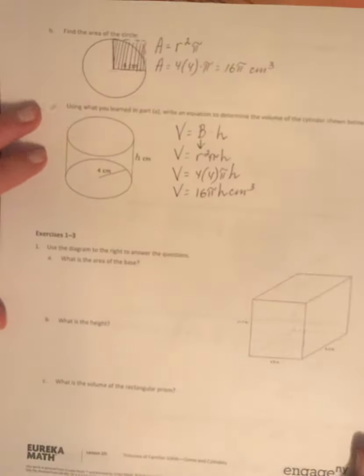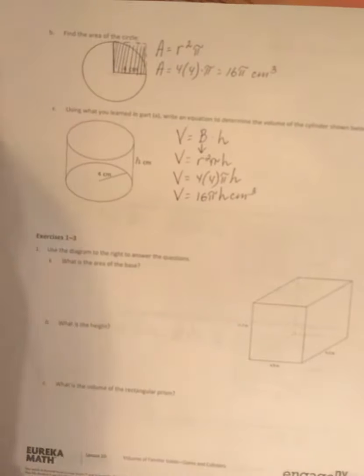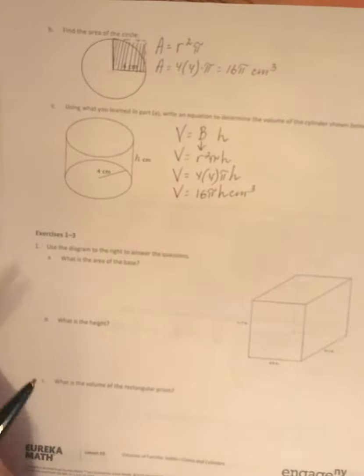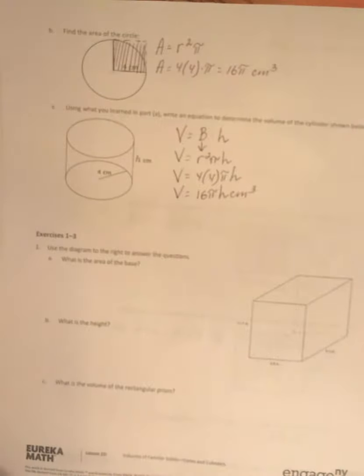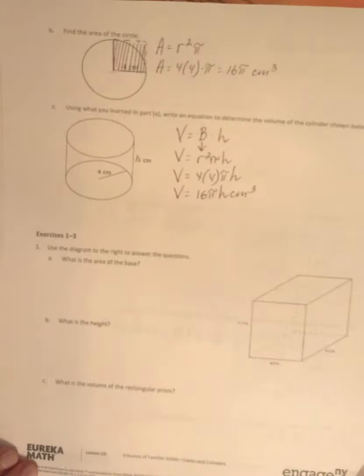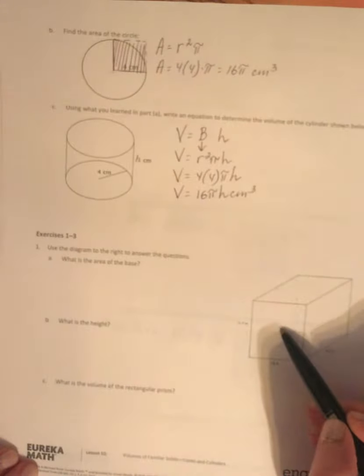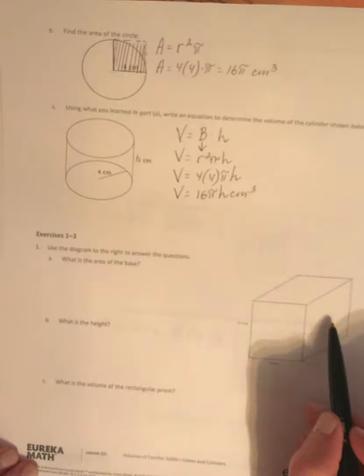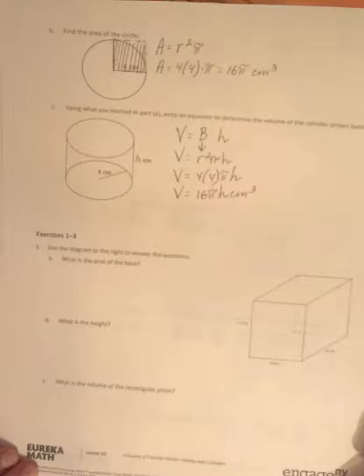Let's look at the exercises. First we have this rectangular prism that we are going to look at. What is the area of the base? I think the calculators will help you more here so we don't waste too much time. We are looking at the area of the base. In the rectangular prism, anything can be the base. This can be the base, and the front and the back can be the bases. The left and the right side can be the bases.